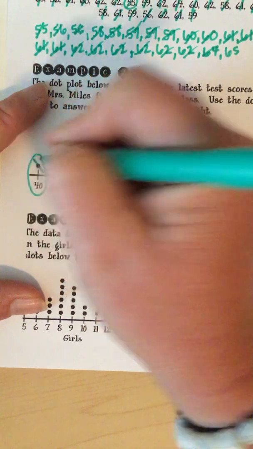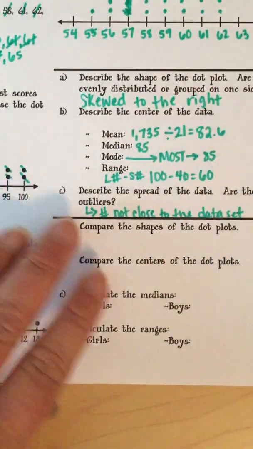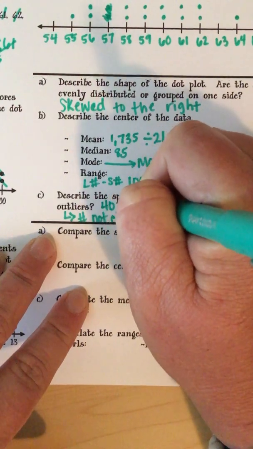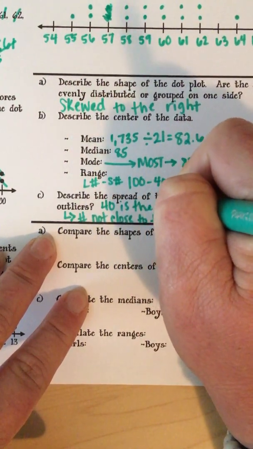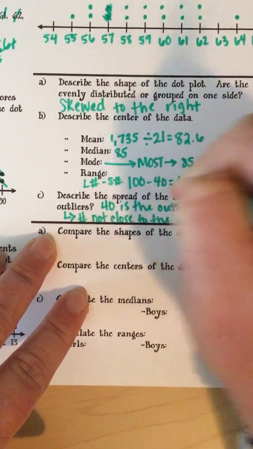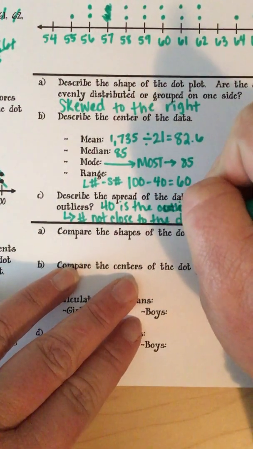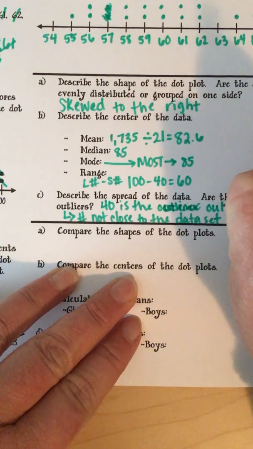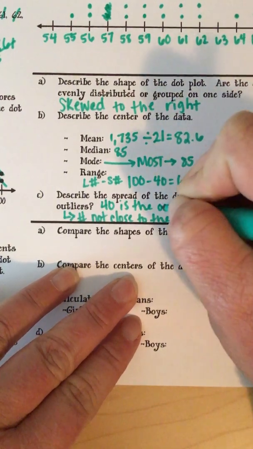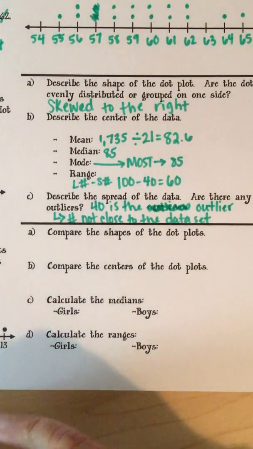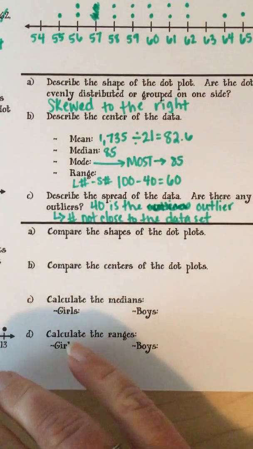And you should say yes, 40 is really far away. So therefore, 40 is the outlier. Okay? Well, I spelled that completely wrong. Sorry about that. There we go. All right, so that is how you interpret data when you're looking at a dot plot.